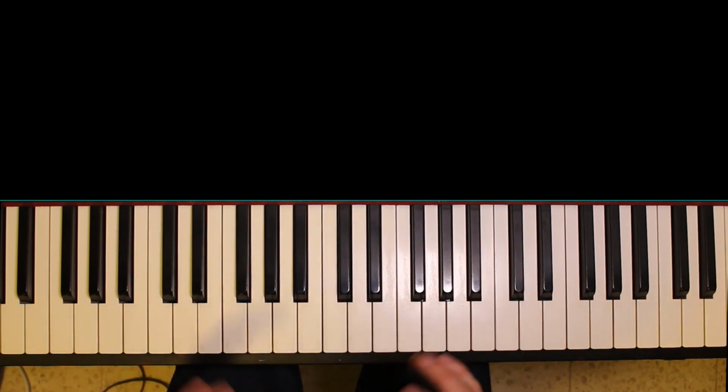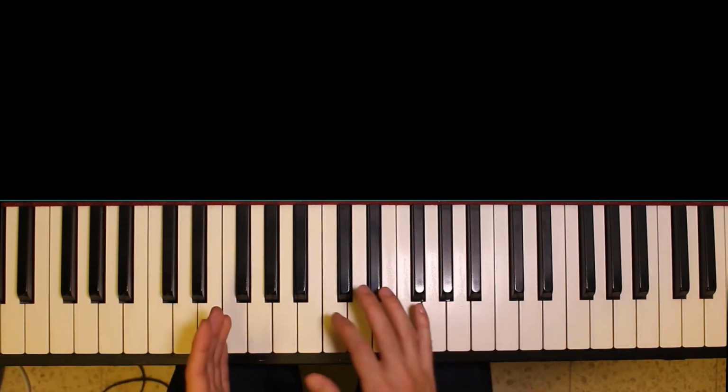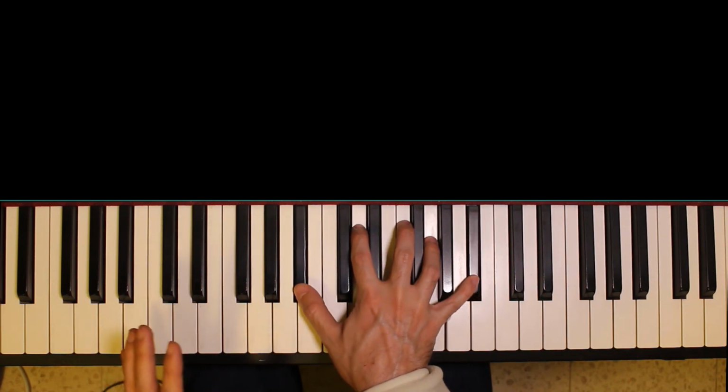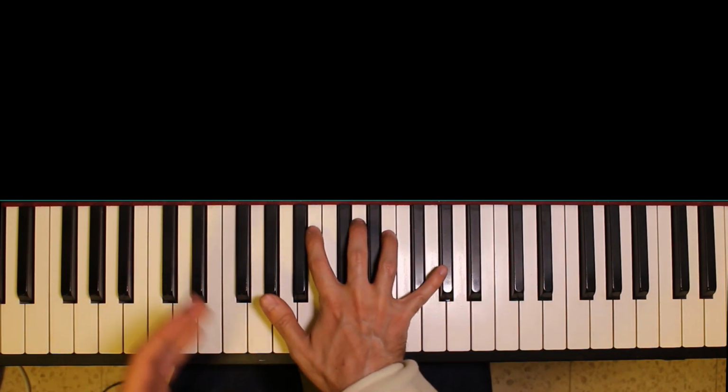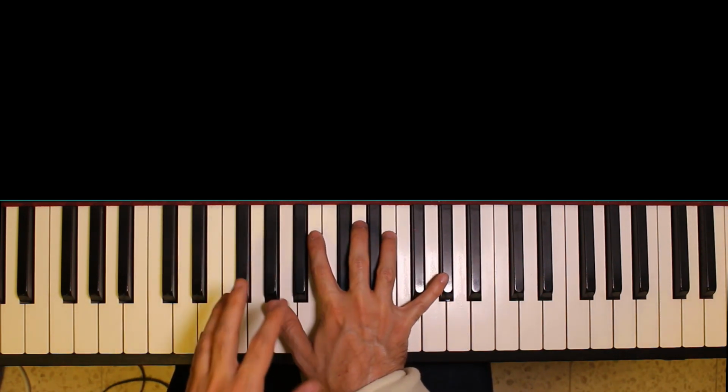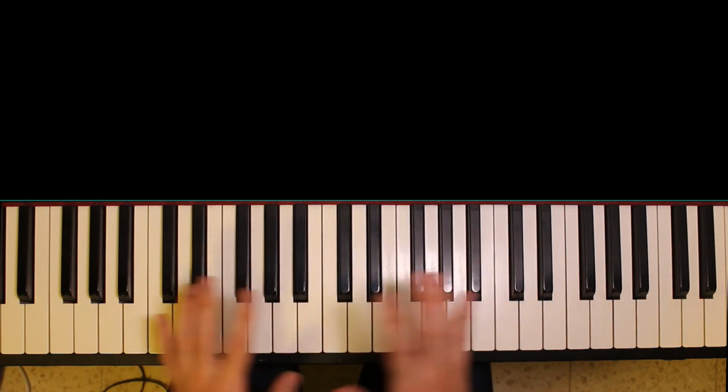So this is the idea of pivot notes. It's basically whatever voicing or chord you're playing, try to keep one or two notes fixed and see if you can move things around about it.